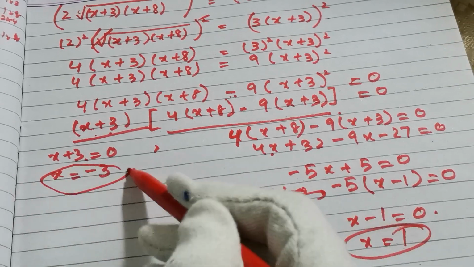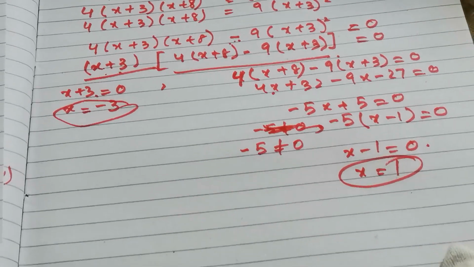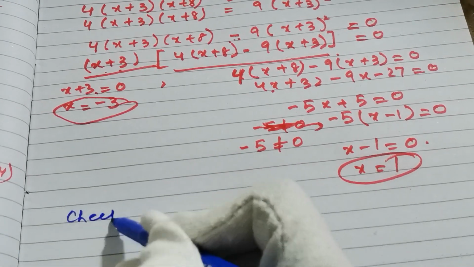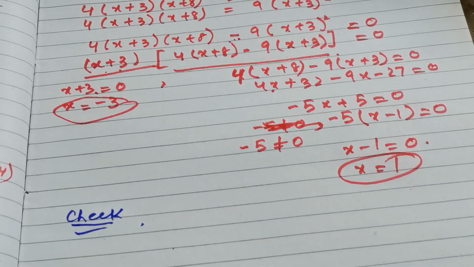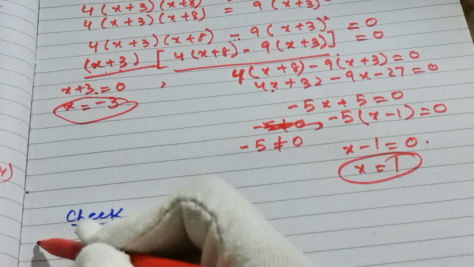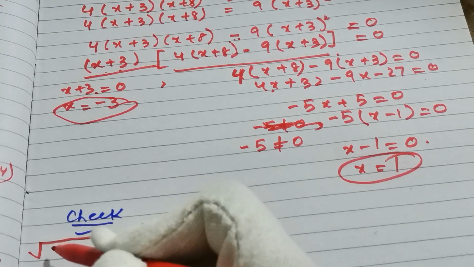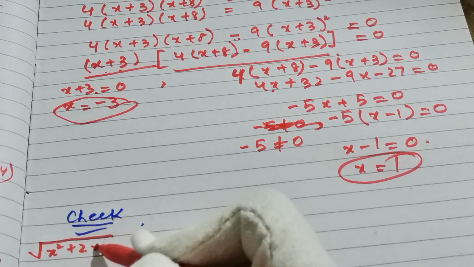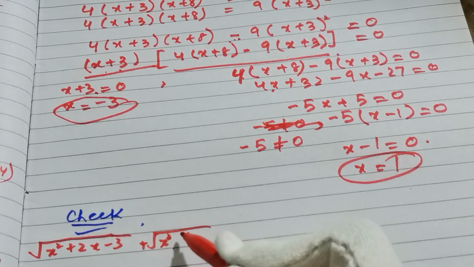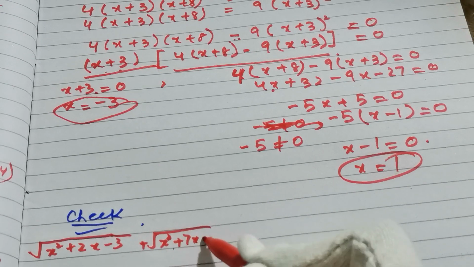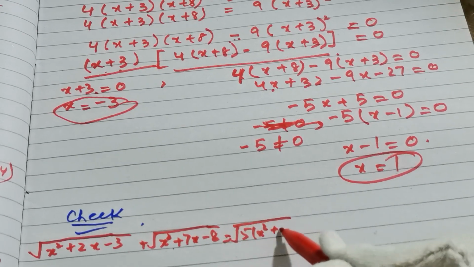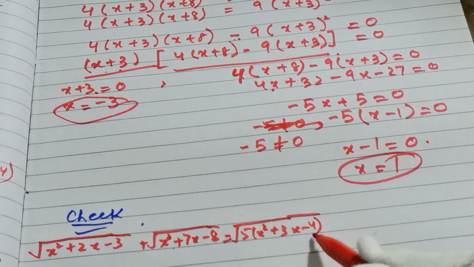This is the first and this is the second. Now what we will do, we will check. How to check? By putting x equal to 1 and x equal to minus 3 in the whole question. X square plus 2x minus 3 plus under root x square plus 7x minus 8 is equal to under root 5 into x square plus 3x minus 4.